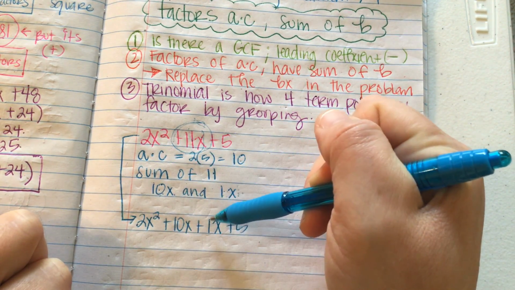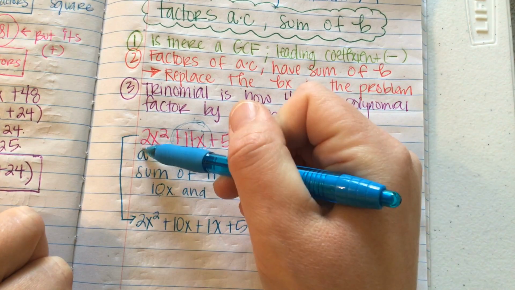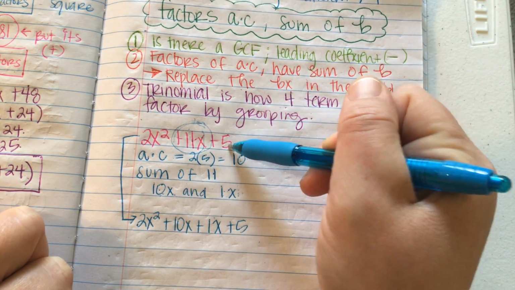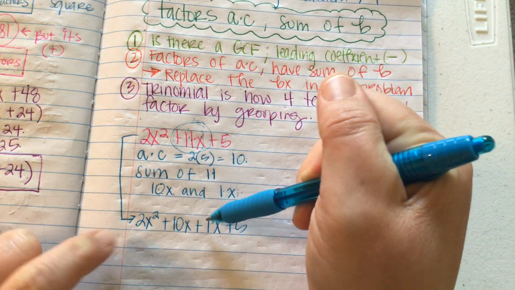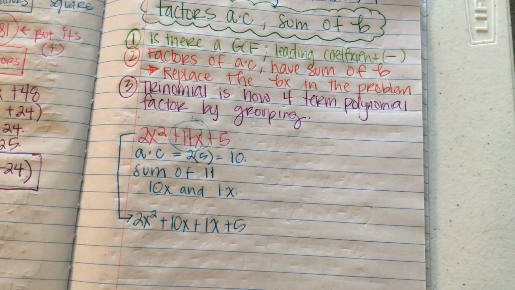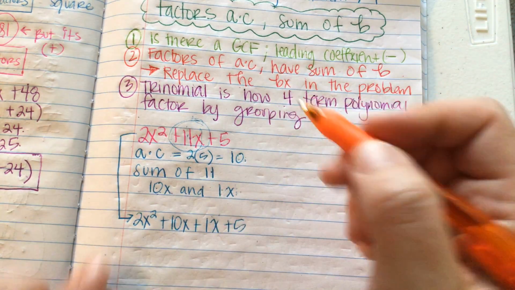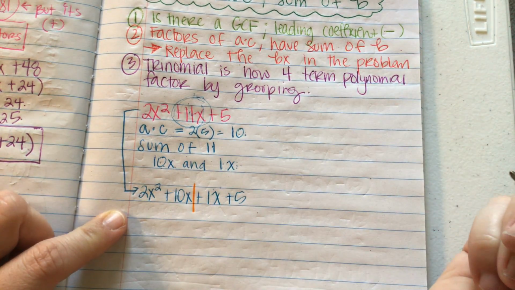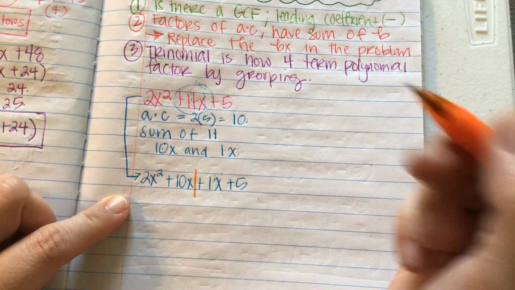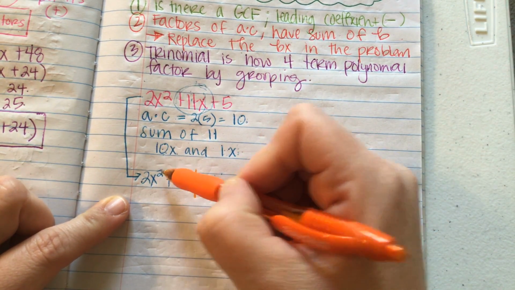And the factors I picked were factors of A times C, factors of 2 times 5, which is 10, factors of 10 that have a sum of 11. So I replaced it. And since I've replaced it, I can now, because it's a 4-term polynomial, split it in half and factor each half. So I'm looking for 2x squared plus 10x.